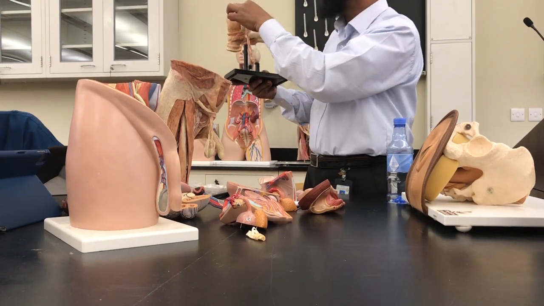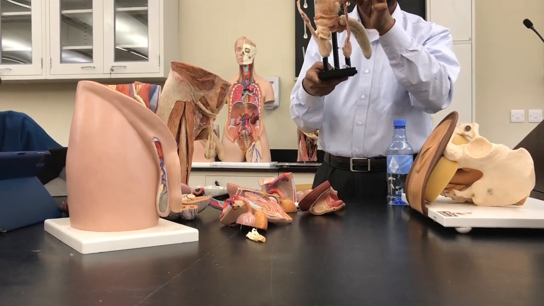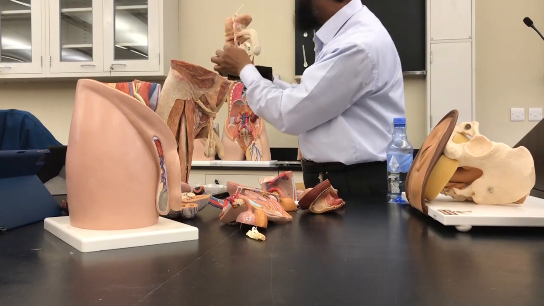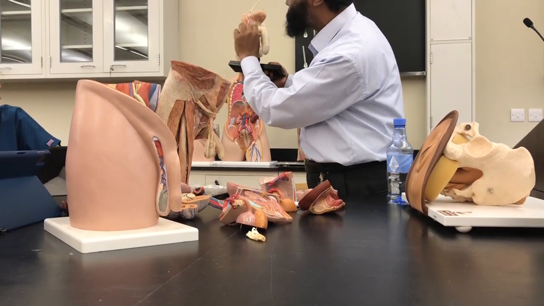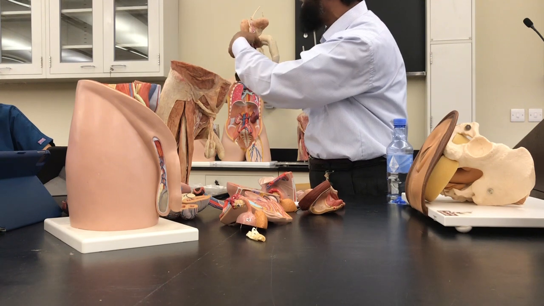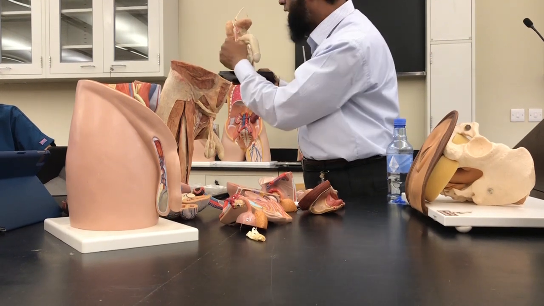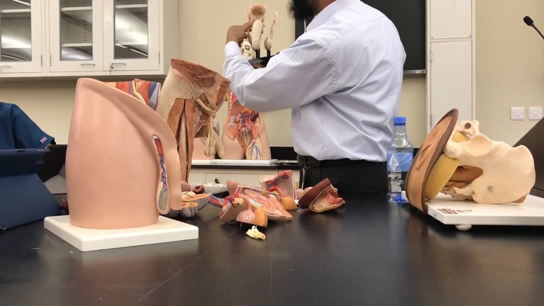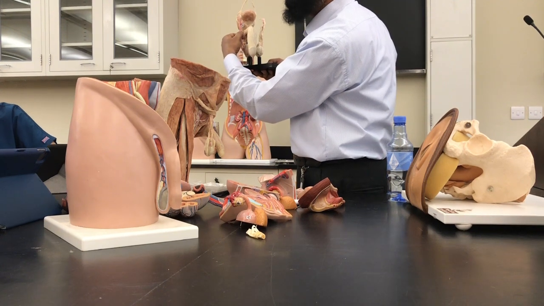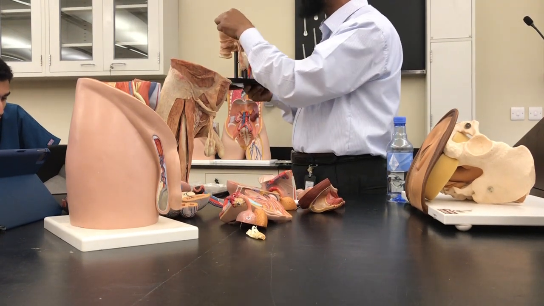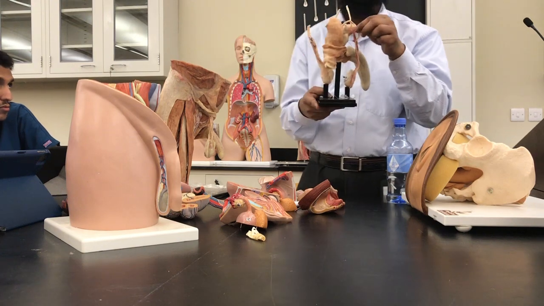The other structures which make up the spermatic cord are all together; if we ask you to identify the whole structure, your answer would be spermatic cord. If we ask you to identify this structure, your answer would be vas deferens.